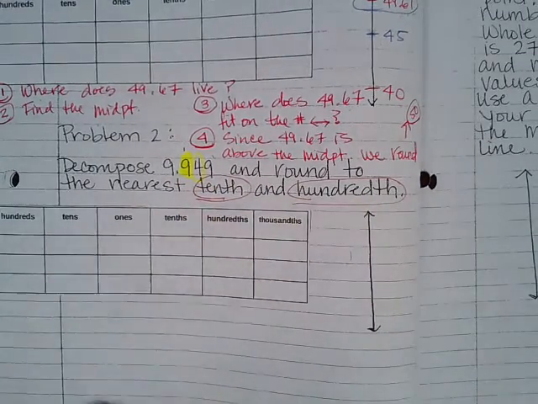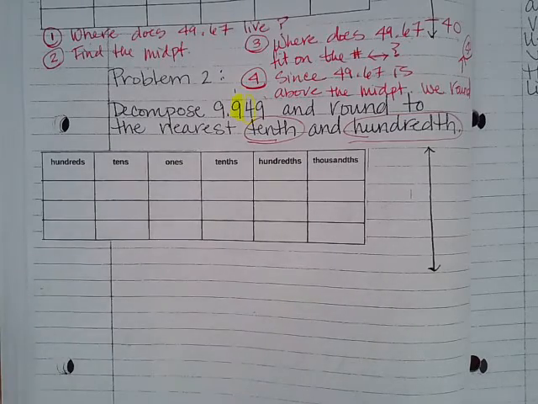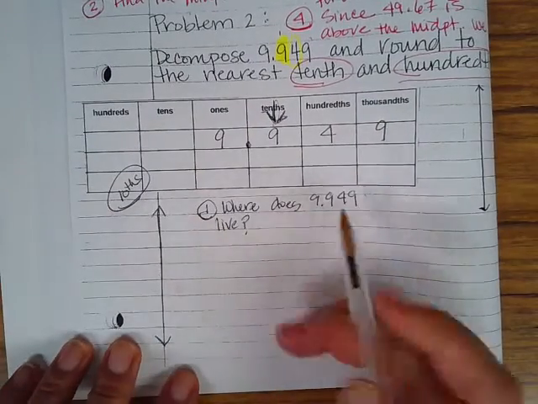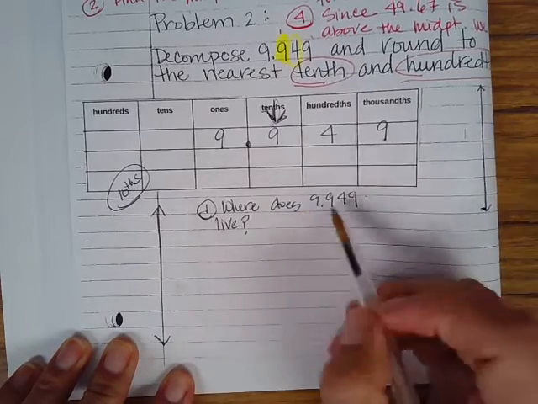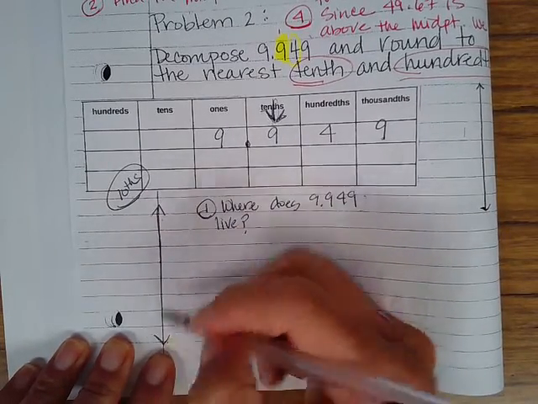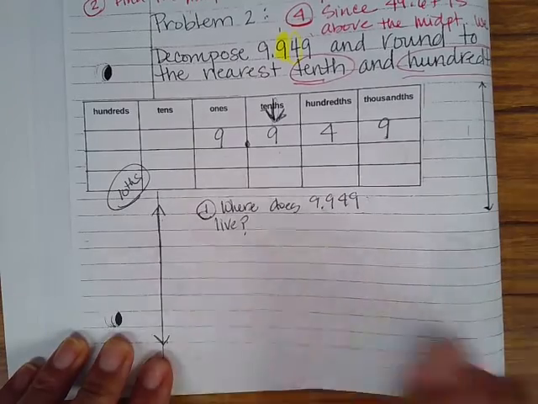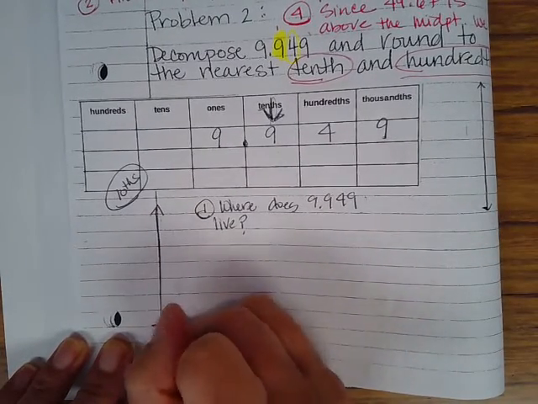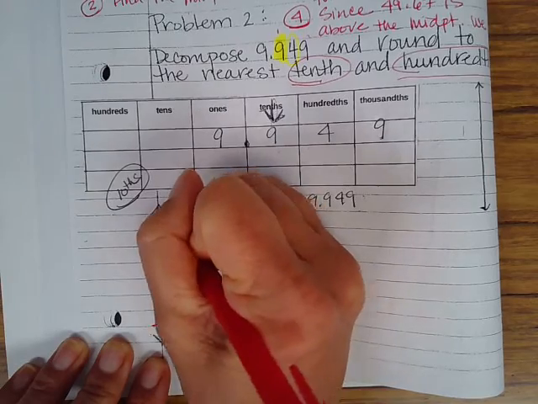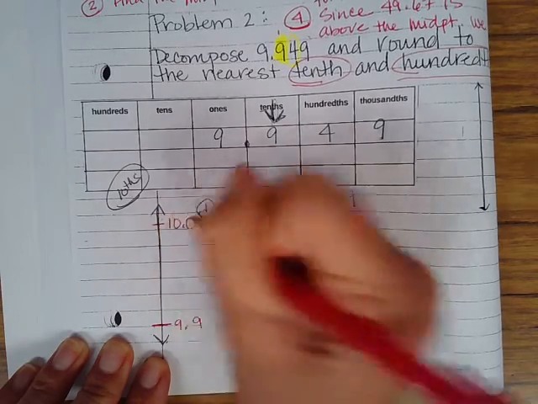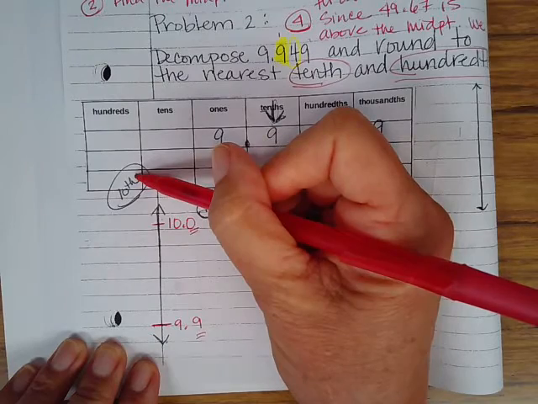Okay, so I'm going to give you a minute and I want you to try this by yourself and then we're going to come back and debrief on it. Ready? All right, so decomposing the number, thinking about tenths, where does 9.949 live on this number line, between what two numbers, thinking about the tenths? So hopefully you identified 9.9 and 10. Between those two numbers, and notice I've included the tenths because that's what we are rounding to, tenths.